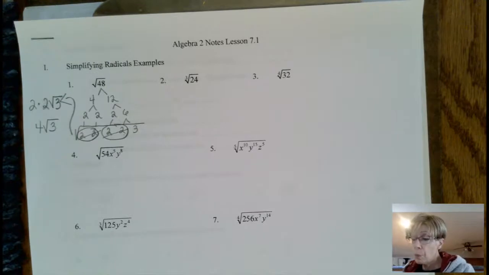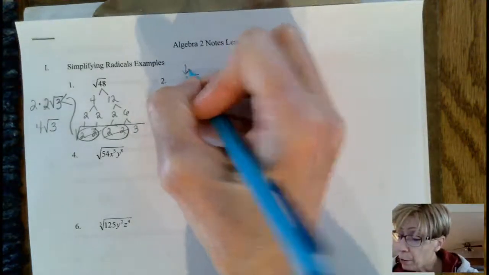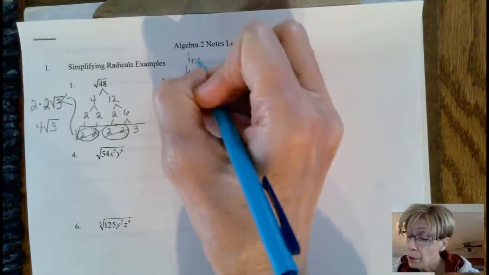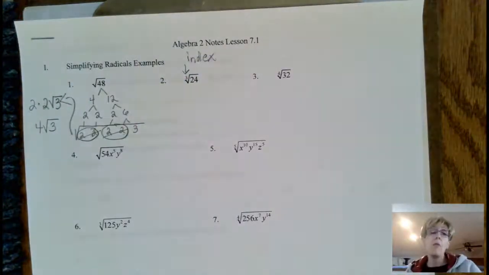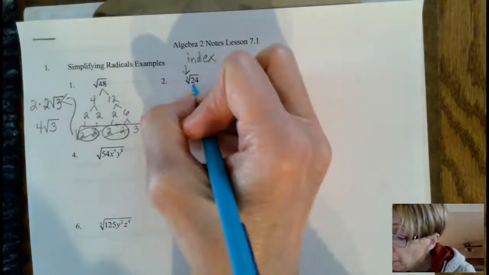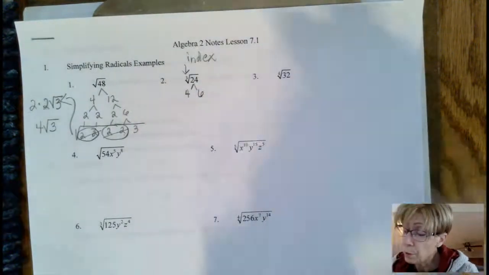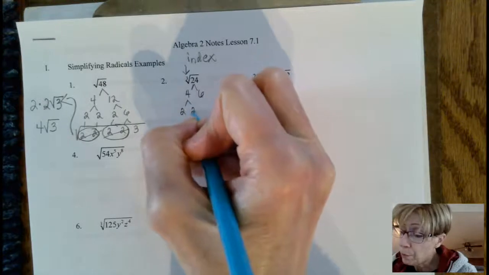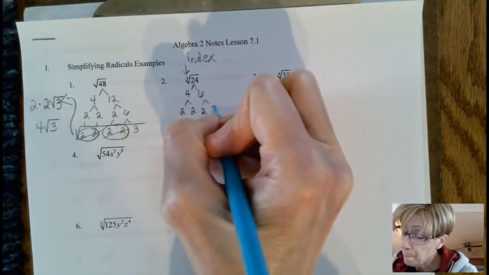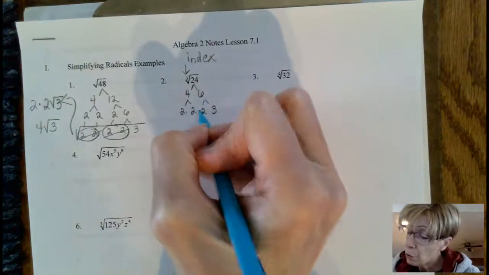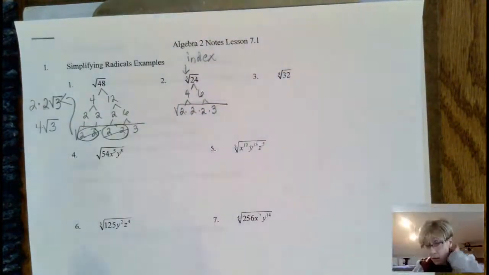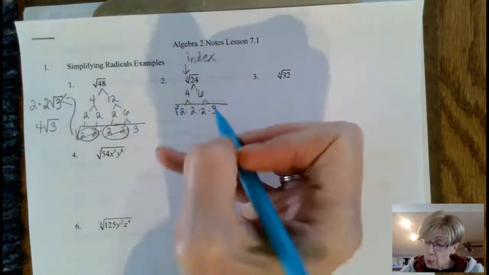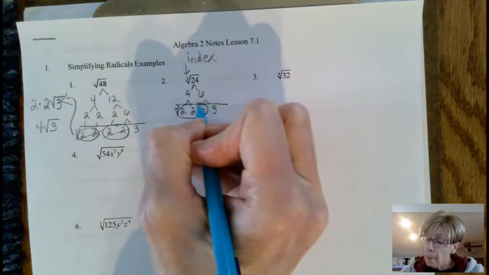Now, when we do problem number 2, which is the cube root of 24, it's the same idea here. Only this number here, the 3, which by the way is called an index, means that we're looking for 3 of the same value to take out 1. So when we break down 24, which is 4 times 6, you could have picked 2 times 12, could have picked 3 times 8, but it's 2 times 2 times 2 times 3.